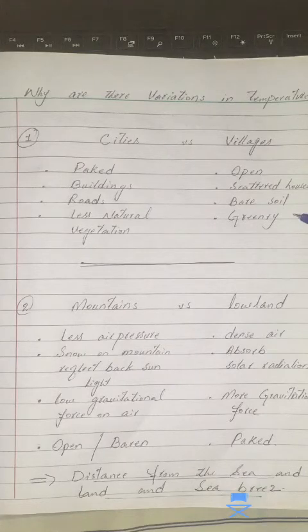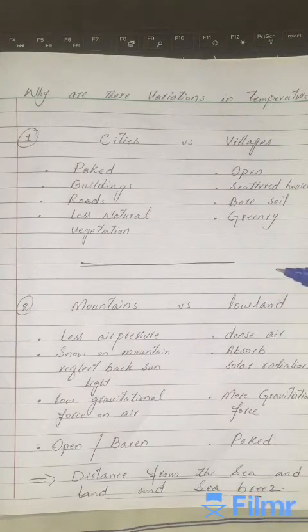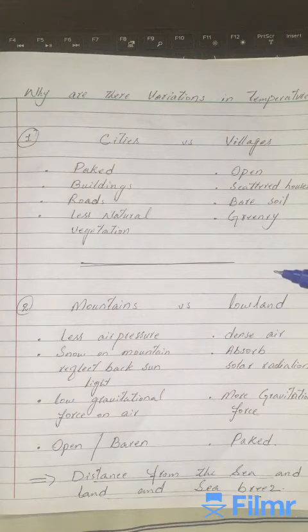Hence they tend to have higher temperatures. The temperature does not only vary from one place to another, it is changing all the time. You may wake up to a cold morning, but as the day progresses, it becomes cool and then gets warmer.